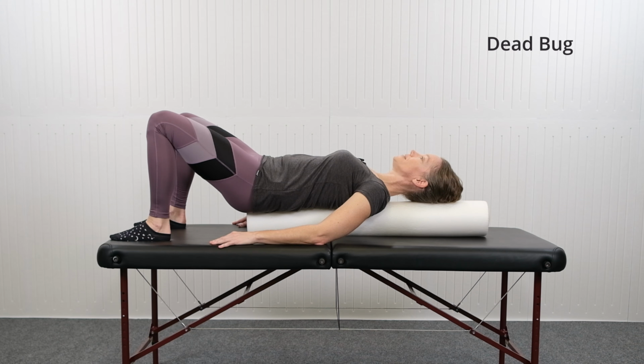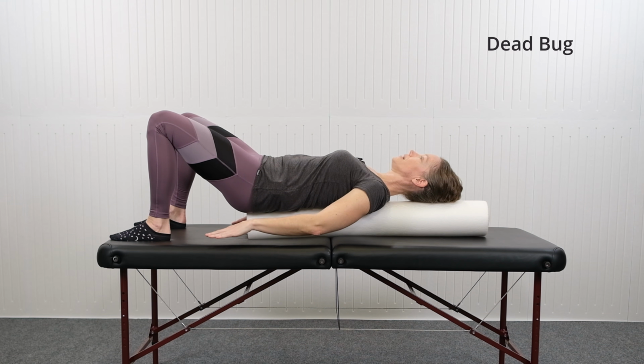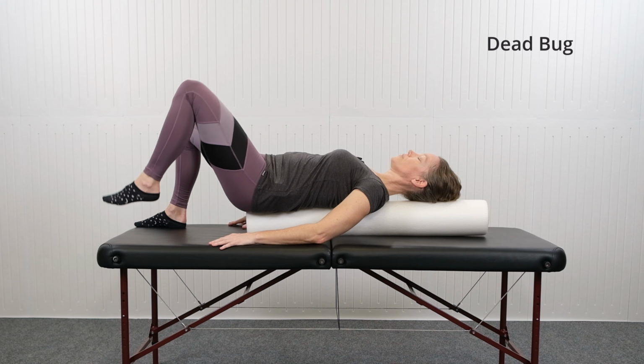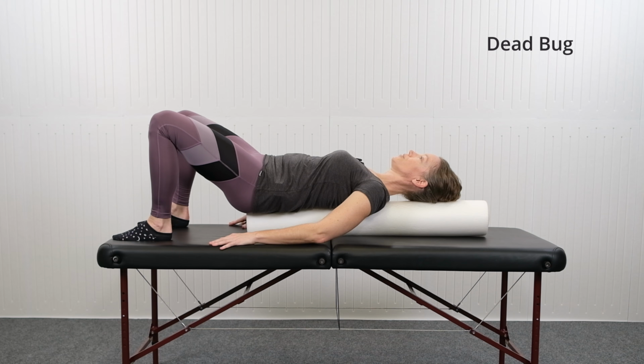Now to begin the dead bug, we'll lift one arm up in the air and then bring it back down. Then lift the other arm in the air and bring it back down. When your arms are down, it's just fine to have them on the surface for balance. Then we'll bring one leg up, lower, and the other leg up and lower. Try to keep your spinal alignment on the foam roller.